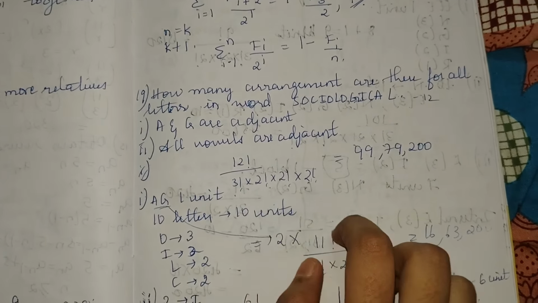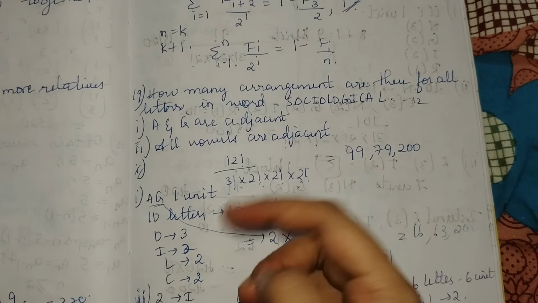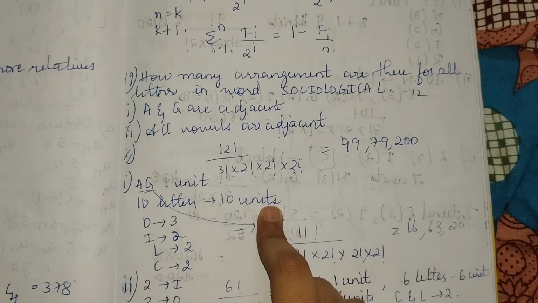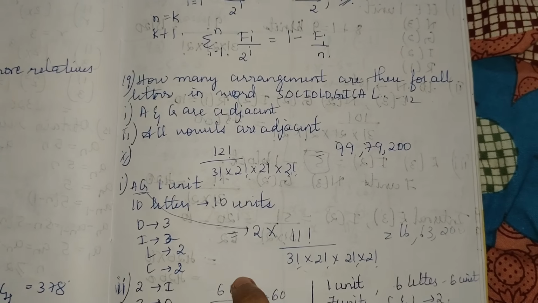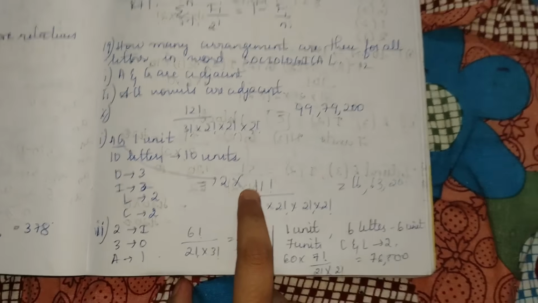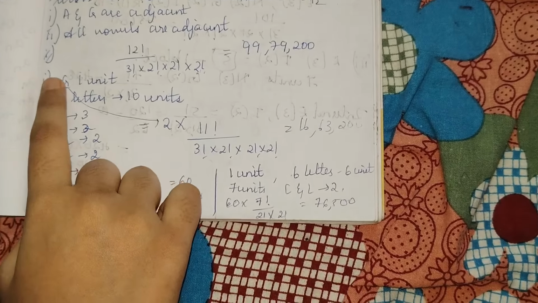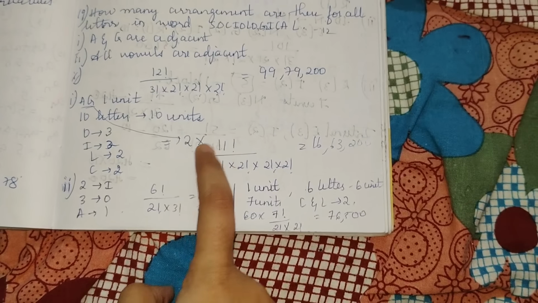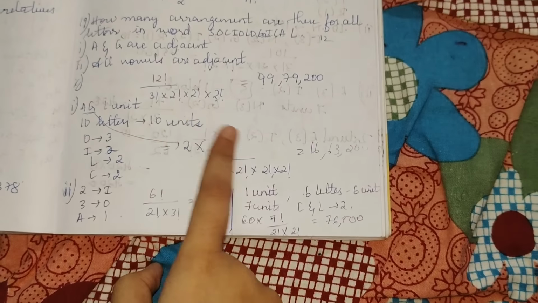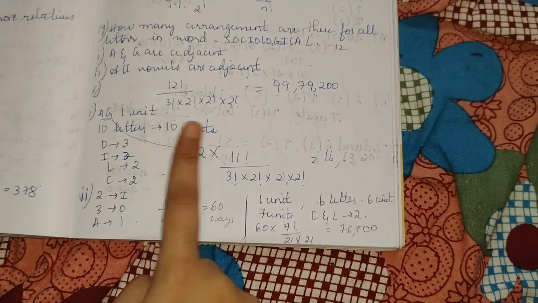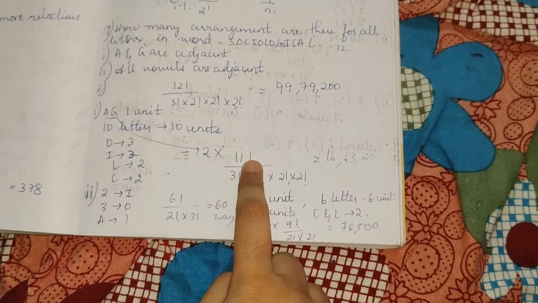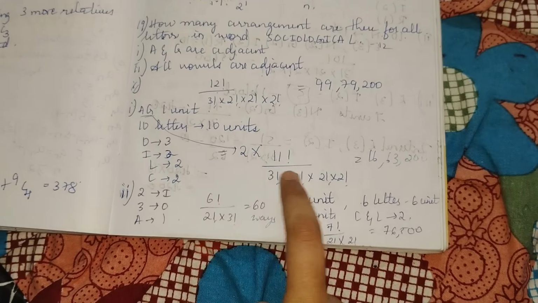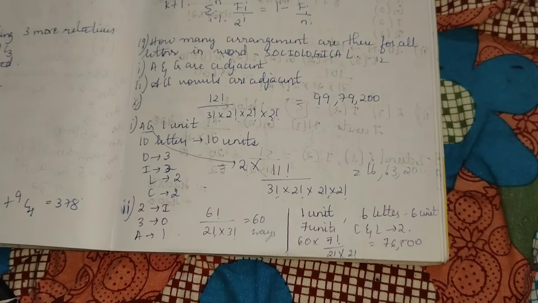Among 12 letters, 2 letters are already here. Then how many letters are remaining? 10 letters, right? So we'll consider that to be 10 units, so the total is 11. Why times 2? Because it can be AG or GA, two combinations. So 2 times 11 factorial. Why 11? Among 12, 1 unit is already removed. Divided by whatever letters are getting repeated here. So find the answer.